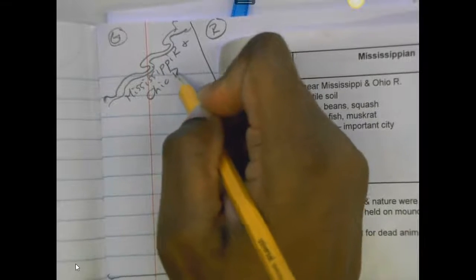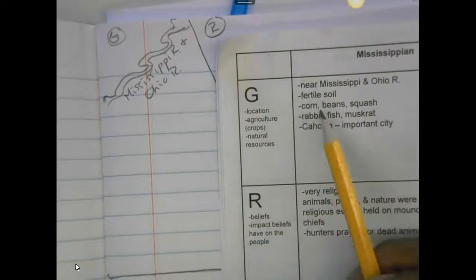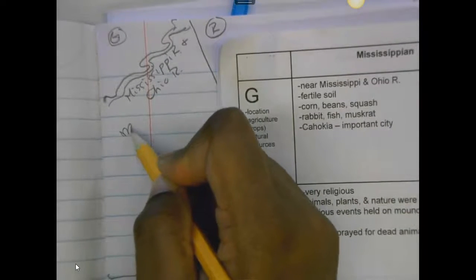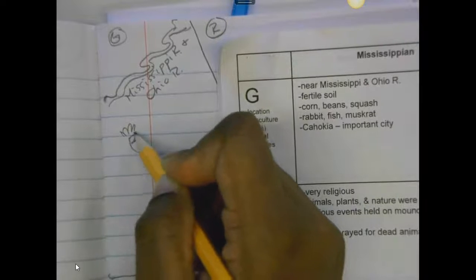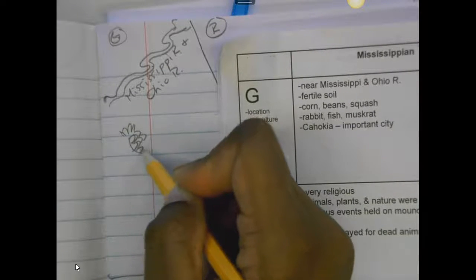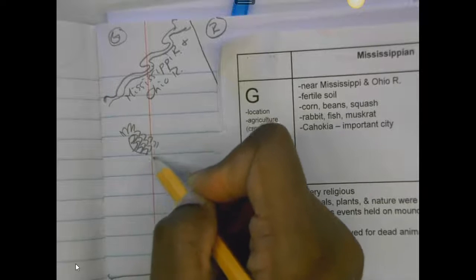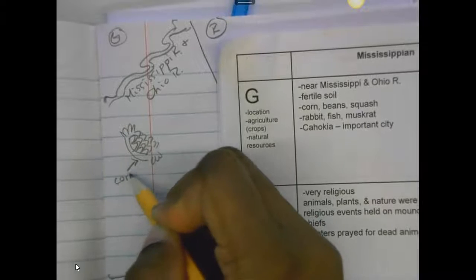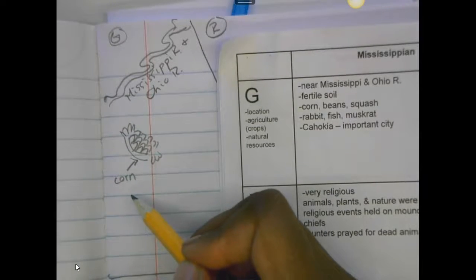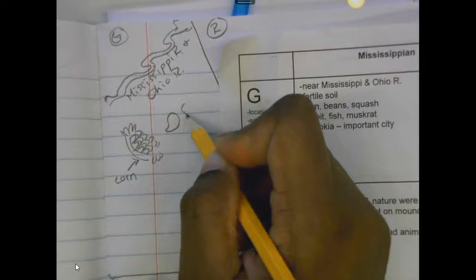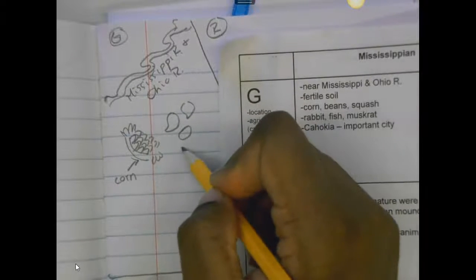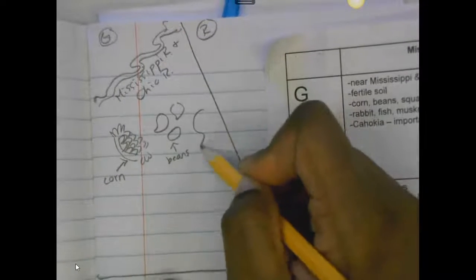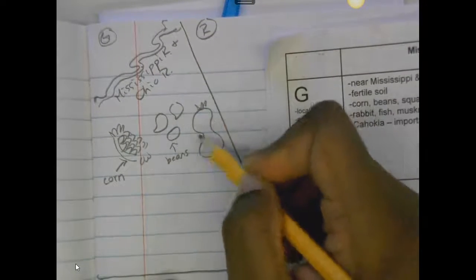And Ohio, why not? I noticed that we have fertile soil and corn, beans, and squash. So I'm going to go ahead and draw my version of corn. I'm sure you'll do a much better job than what I'm doing right now. But this is what I'm actually doing. And just because I want to be thorough, so make sure everyone knows what I'm talking about, I'm going to label that as corn. And then I'm going to go ahead and put in some what might be beans. I'm going to label that too, just so people know what I'm talking about. And I'm going to go ahead and do what might be a little piece of squash.